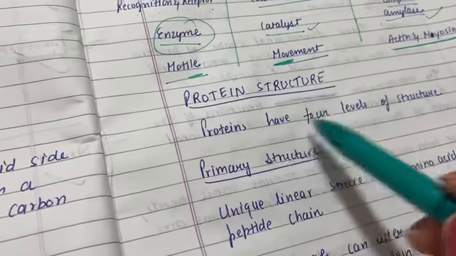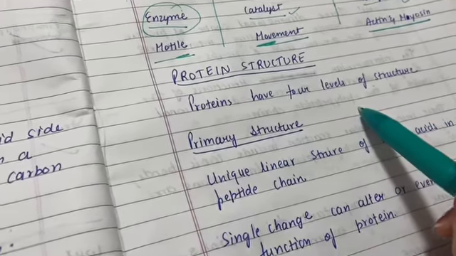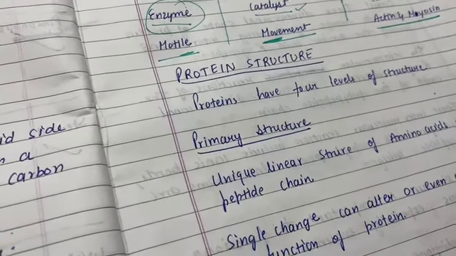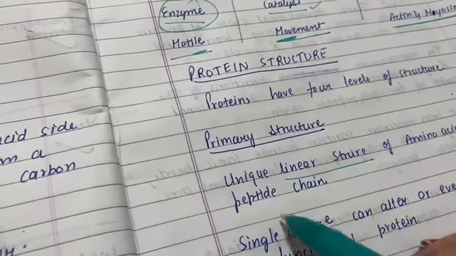Protein structure. Proteins have 4 levels of structure: primary structure, secondary structure, tertiary structure, and quaternary structure. Primary structure is the linear structure of amino acids in each peptide chain.